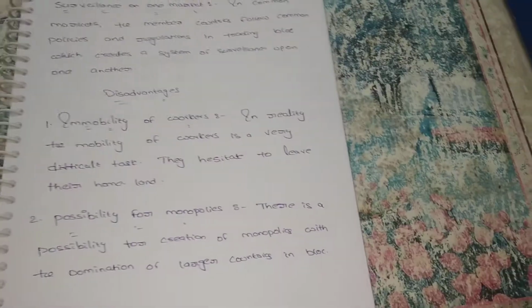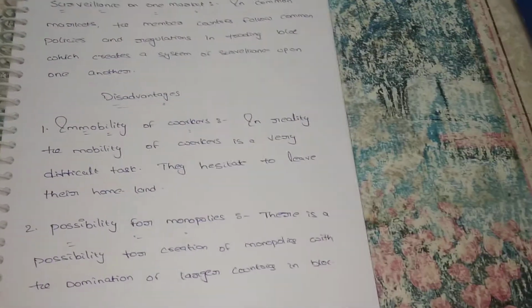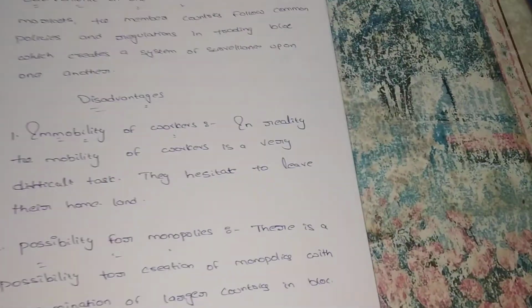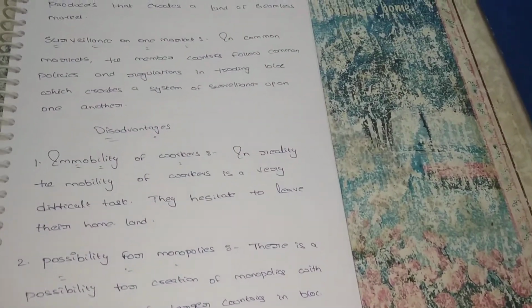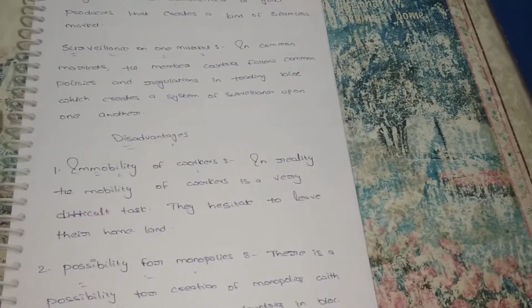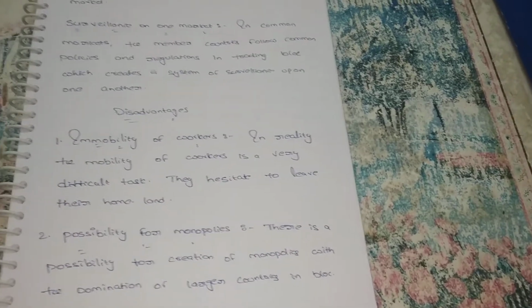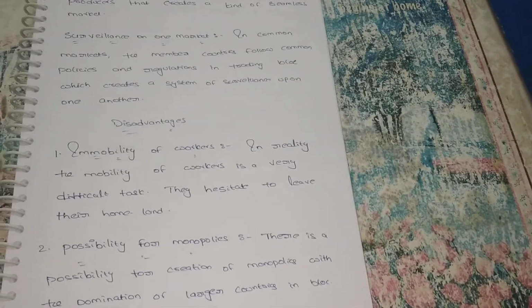While forming the common market, we have to think about all that. Suppose in 5 countries, one country is a leading country. This country has created the monopoly power. Monopoly power means only a single seller. The country sells all the products and the other countries have to purchase. So there is a possibility for monopolies in a common market. So while forming the common market we have to think about all these ways.